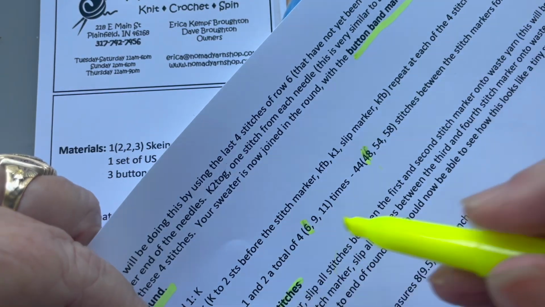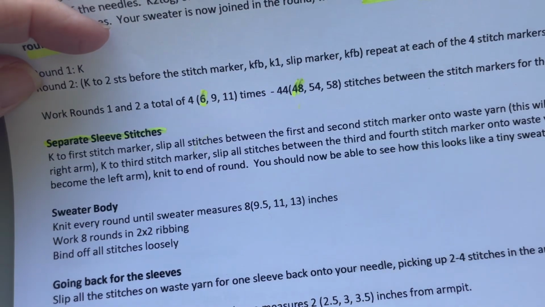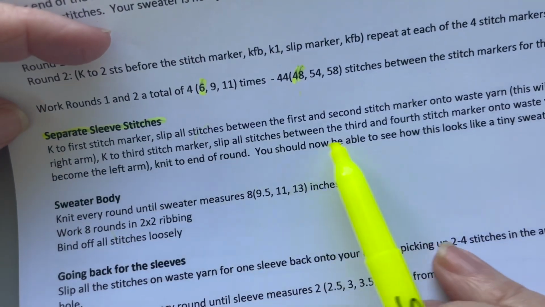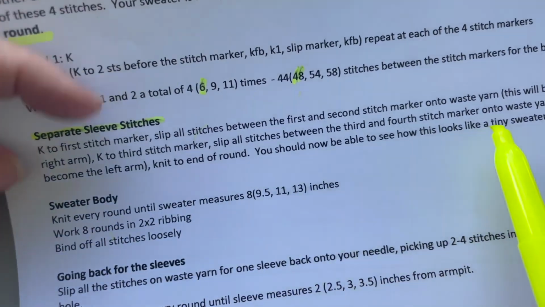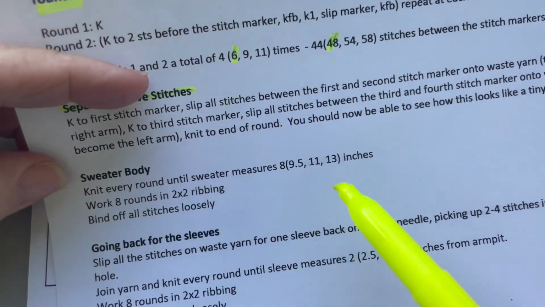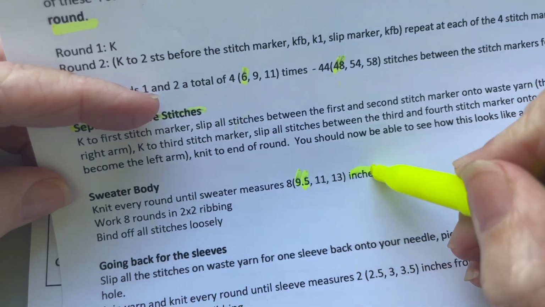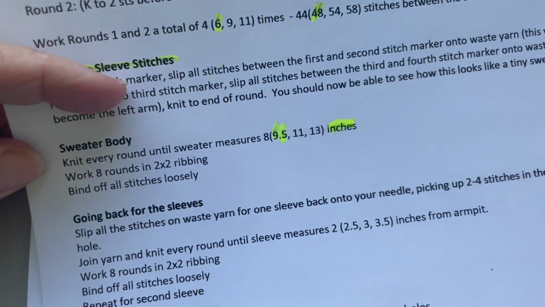Okay, now separate for sleeves. That's a new section. Okay, and knit into the marker waste yarn. I won't explain that right now. Knit your 3rd stitch. So you just are going to read this and do it as you read it. And then knit sweater body. So knit every round until sweater measures, and here are our numbers, 9.5 inches. Okay, so we're on 9.5 inches.